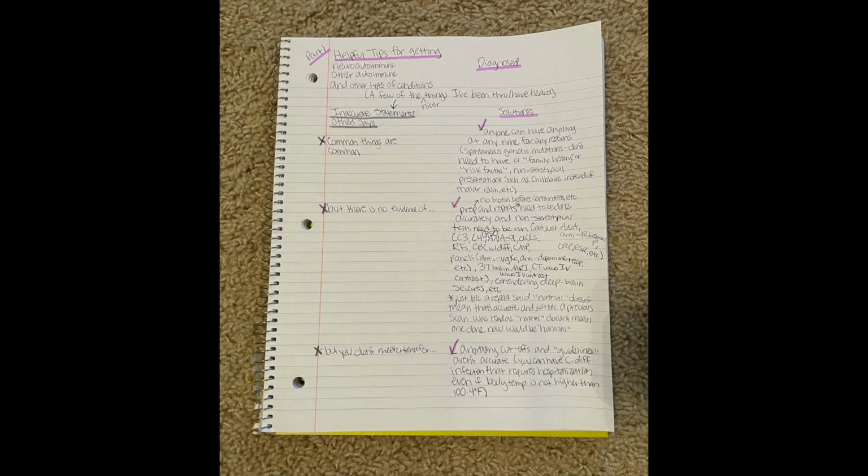For example, spontaneous genetic mutations can occur in a patient. They don't need to have a family history of something or certain risk factors. A patient could have a non-stereotypical presentation, such as chilblains instead of a malar rash for lupus.